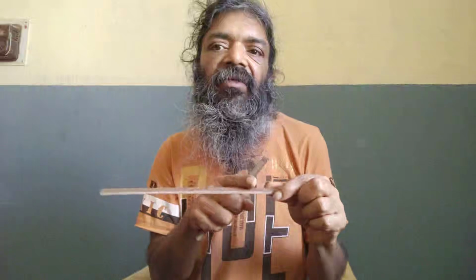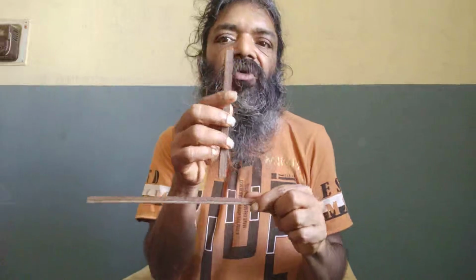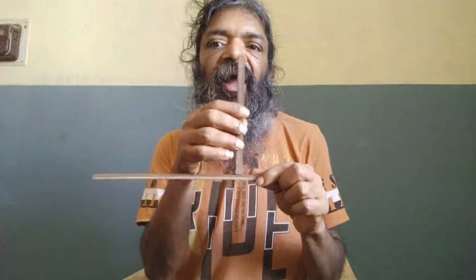Earlier force was in this direction. Now the y component is also there, so the vector field is in this direction. Whoever is more powerful, that way it will take.